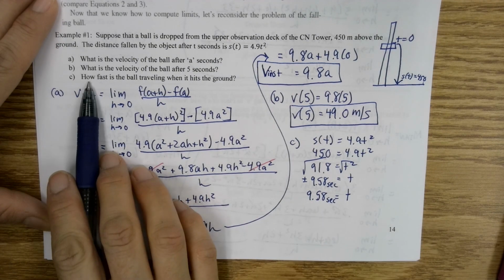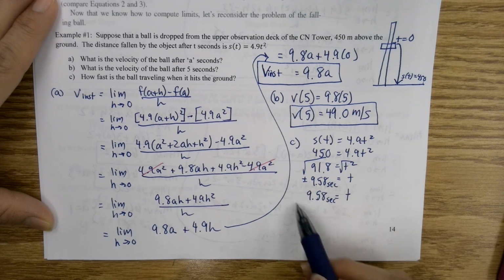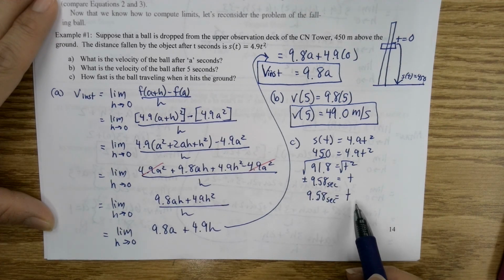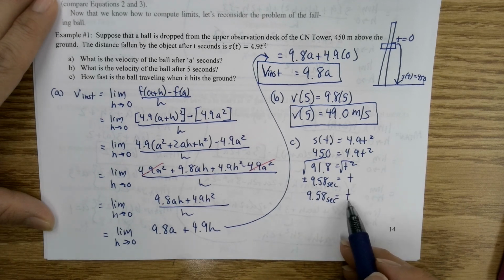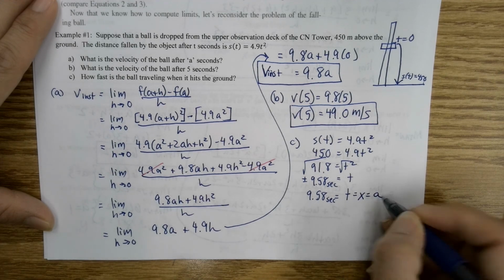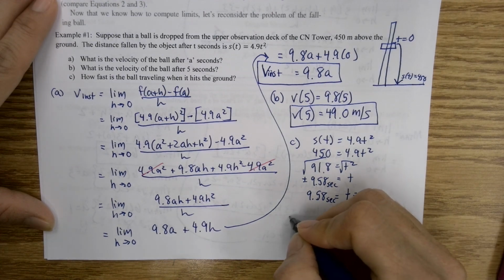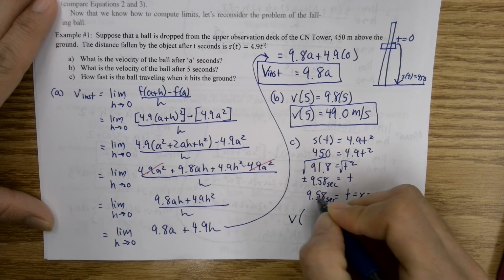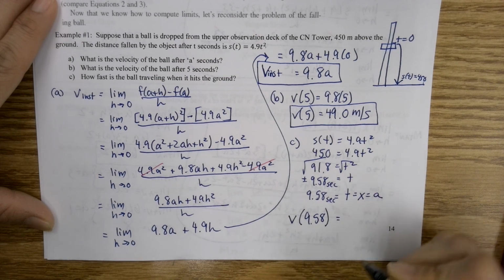Now, did we answer the question? How fast is the ball traveling when it hits the ground? We didn't. But we just found that it hits the ground at 9.58 seconds. Now that I know the time value, folks, the time value is representing your input, which is representing a in my formula. So now I can grab my formula and I can evaluate my velocity at 9.58 seconds.